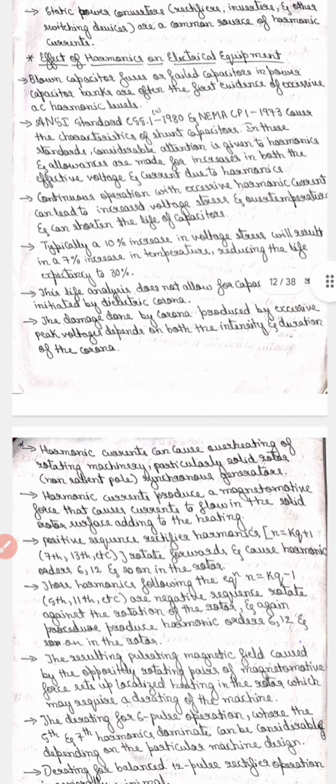This life analysis does not allow for capacitor failure initiated by dielectric corona. The damage done by corona produced by excessive peak voltage depends on both the intensity and the duration of the corona. You might have read about corona in the transmission and distribution subject, right? Cable.